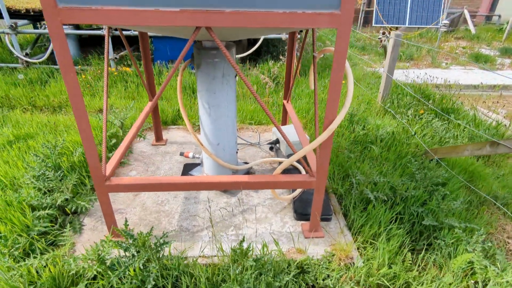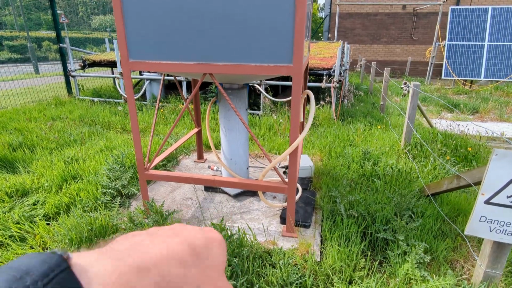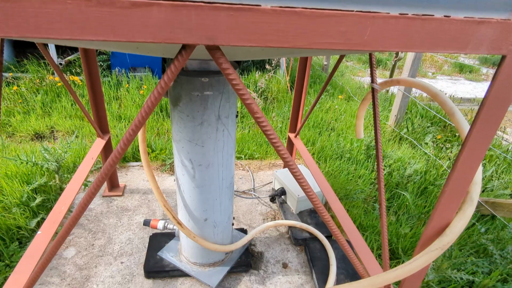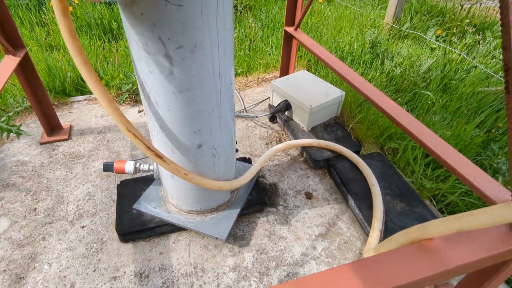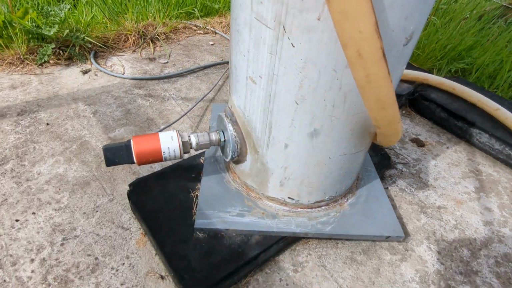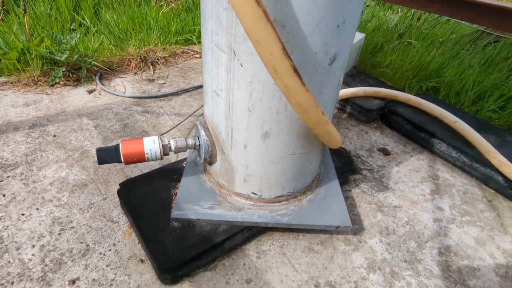There's no moisture content probes in this one, and rather than the weighing scales we have a tank below the rig itself, which the outflow from the rig collects, and this pressure transducer at the base here records the change in depth inside the tank.